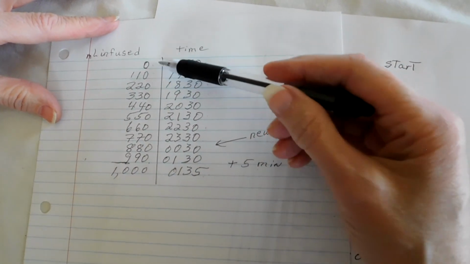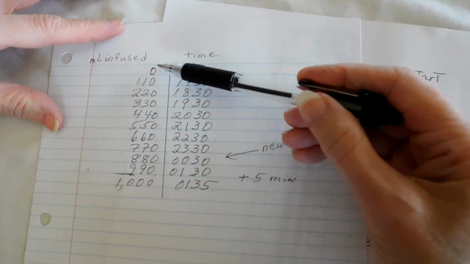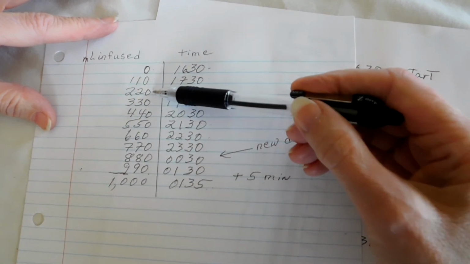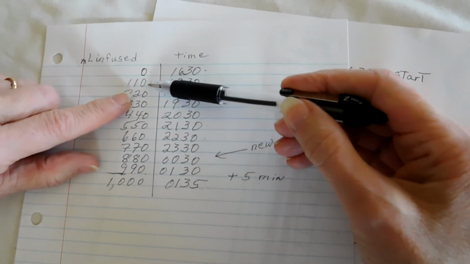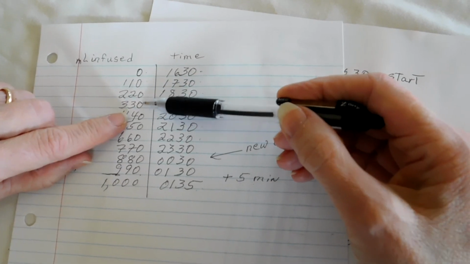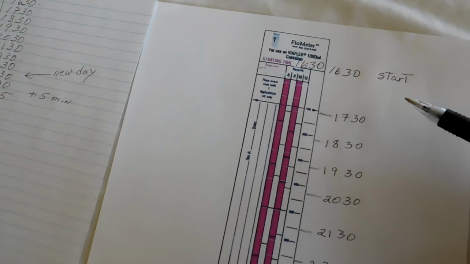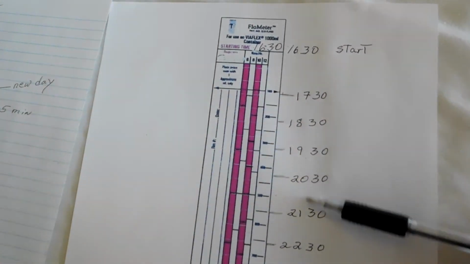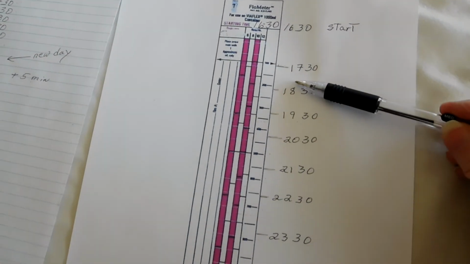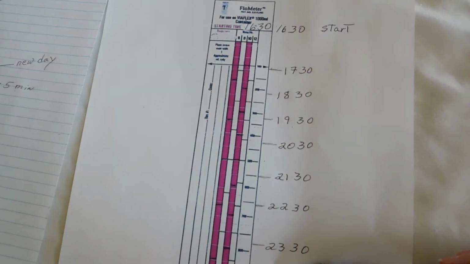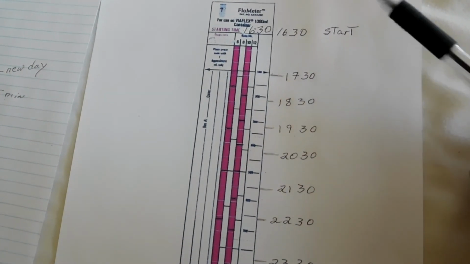So we can go back and look at our milliliters infused column. We have 0, 110, 220. So every 110 milliliters is an additional hour. When we do our time taping, and by the way, all of this, it's very important you know that these are estimates, estimate times.